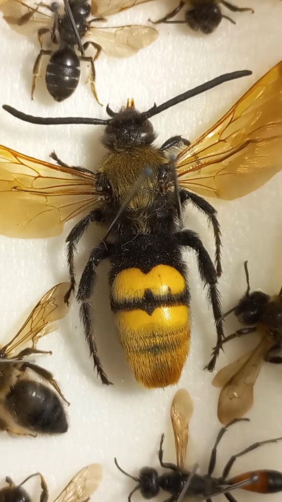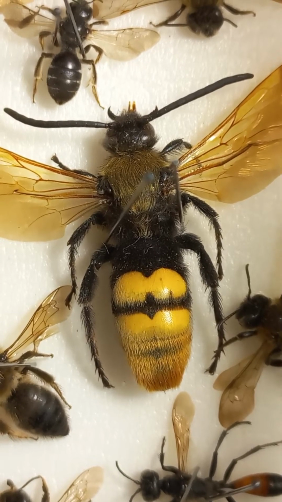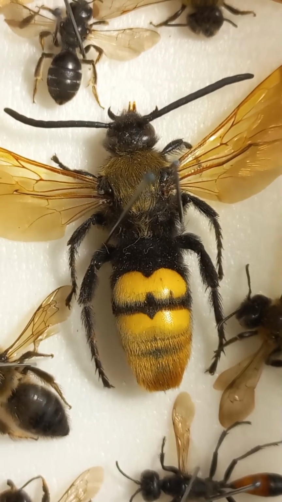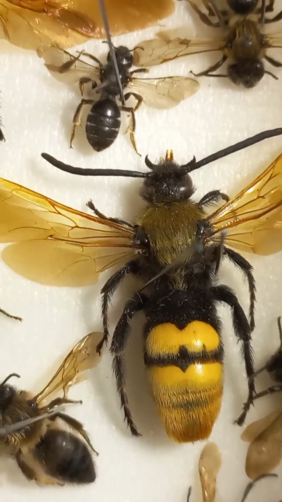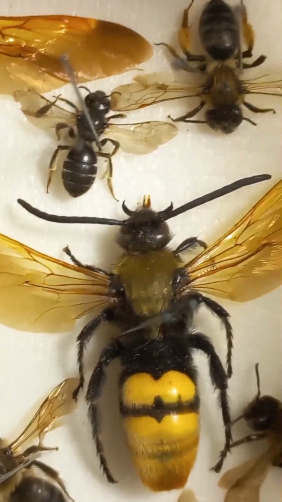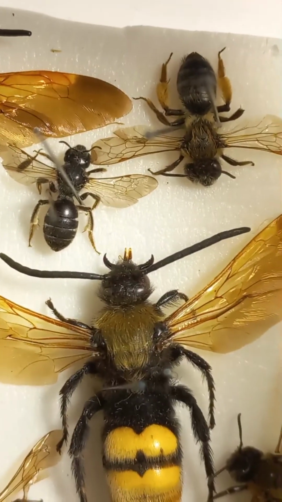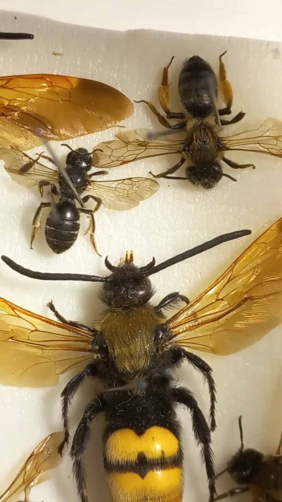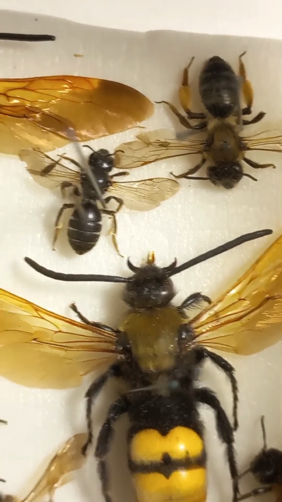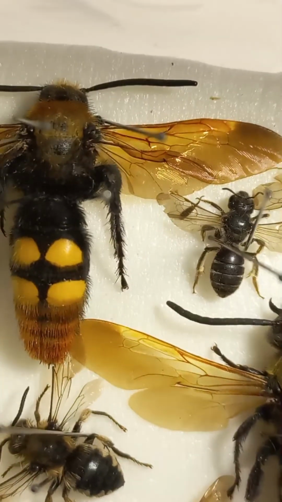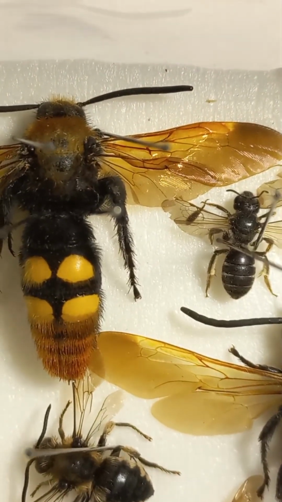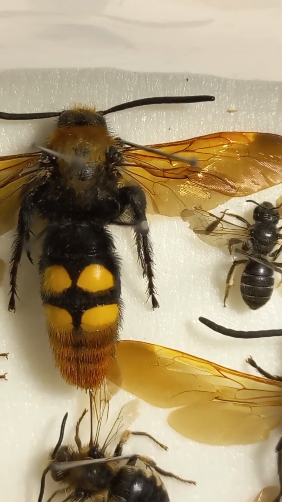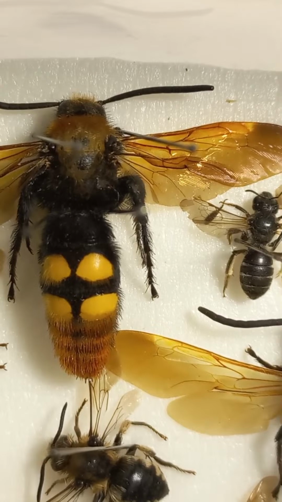This is a male. Latin name Megascolia maculata. Here you can see solitary bees, both probably genus Andrena. Next one, Megascolia maculata, male with yellow spots and stripes.